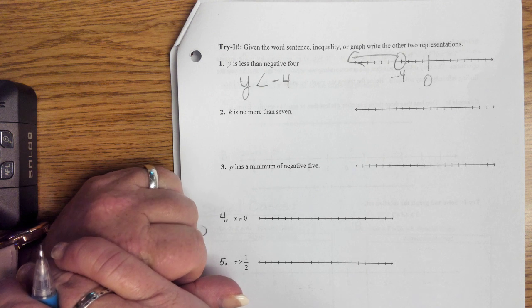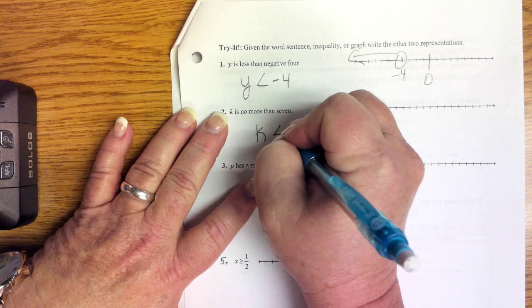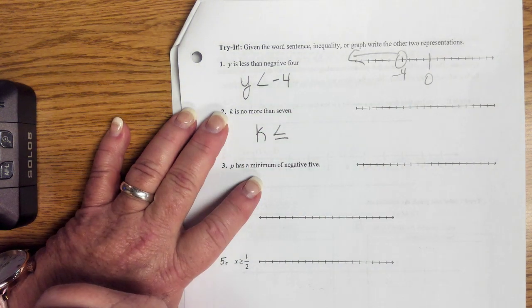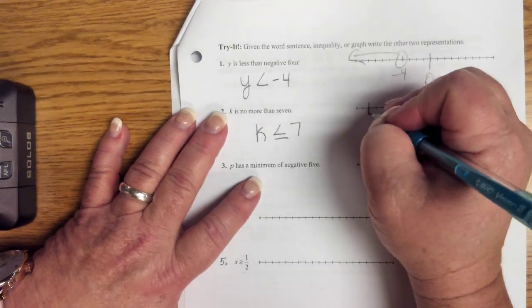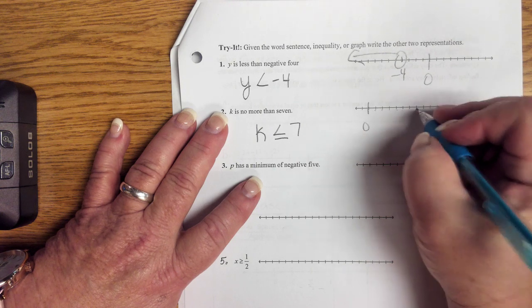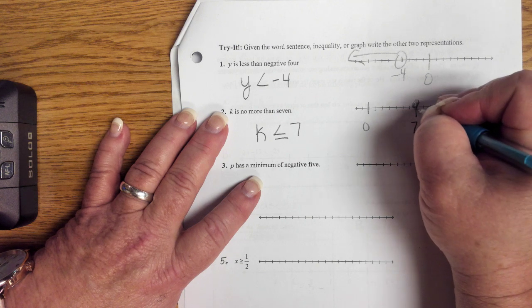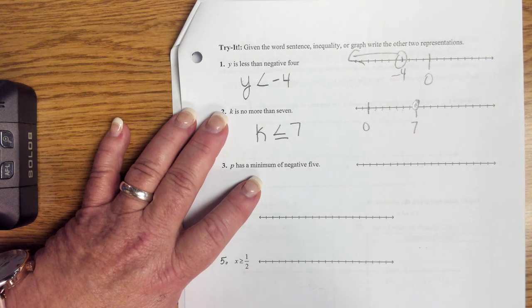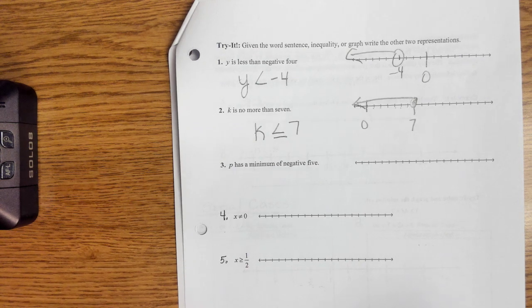K is no more than 7. So what symbol are we using? K can be no more, but it could equal 7, couldn't it? All right, 7. So here again, I'm going to put this here. 1, 2, 3, 4, 5, 6, 7. So that's my 7. And this time I need a closed circle. Now, which way am I going to go for this one? To the left. Okay? I obviously don't draw pretty.